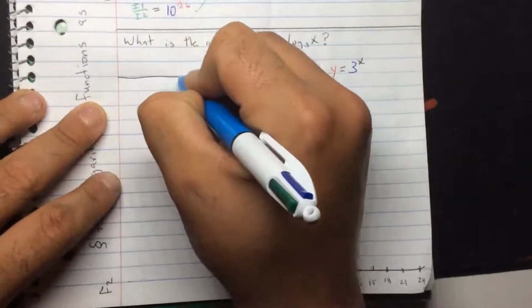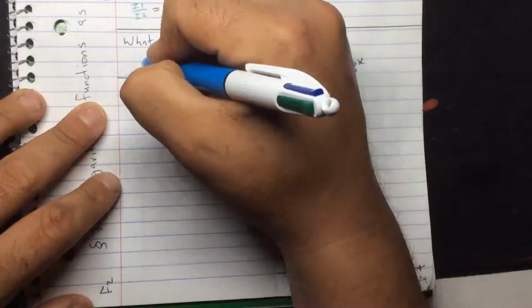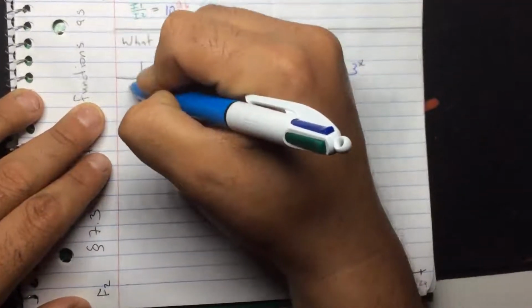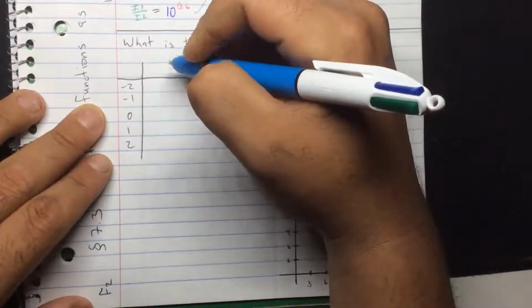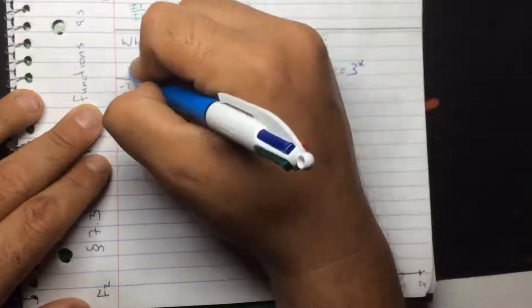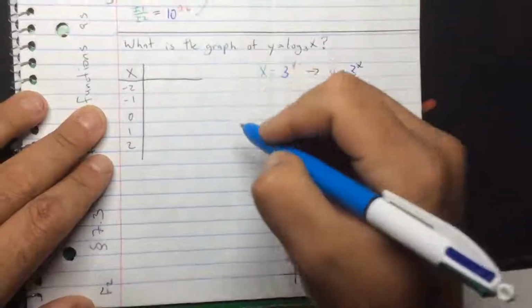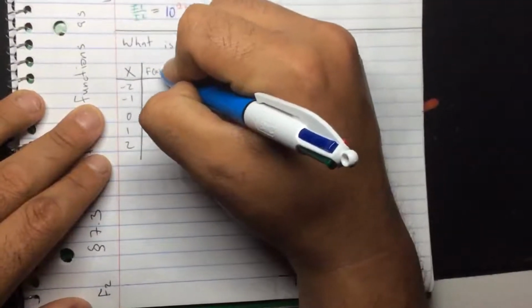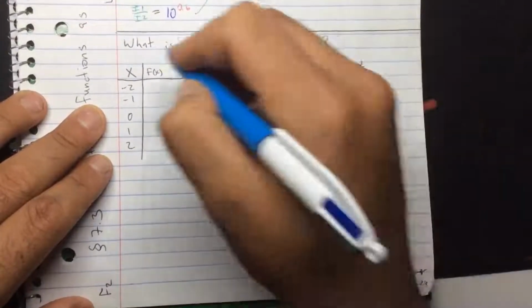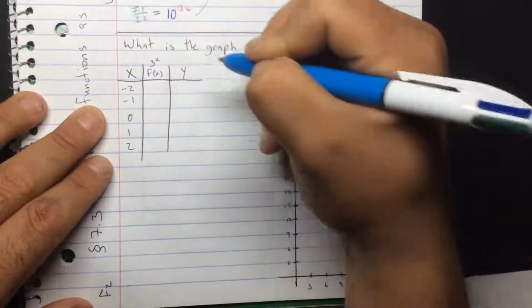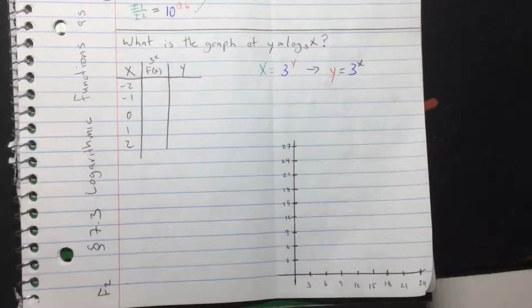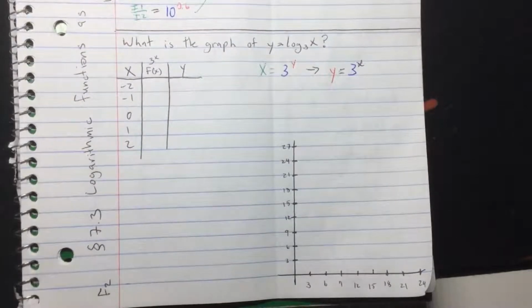We have this one here. And then we're going to do -2, -1, 0, 1, 2. This is going to be our x. This is going to be our f of x, which in this case is our 3 to the x power. And this is going to be our y. Okay, so we can go ahead and get started with this one.